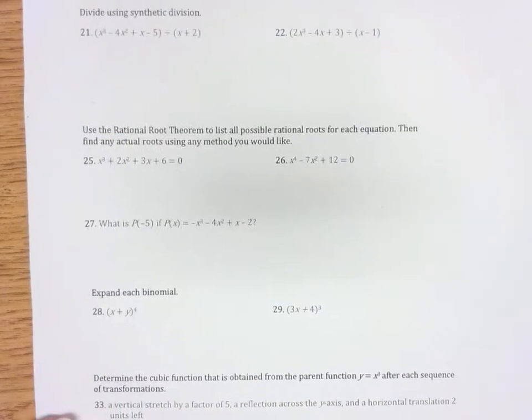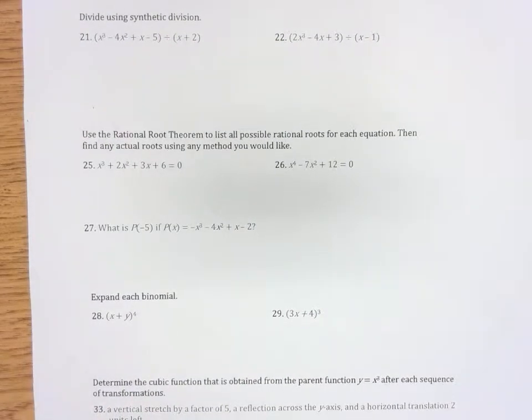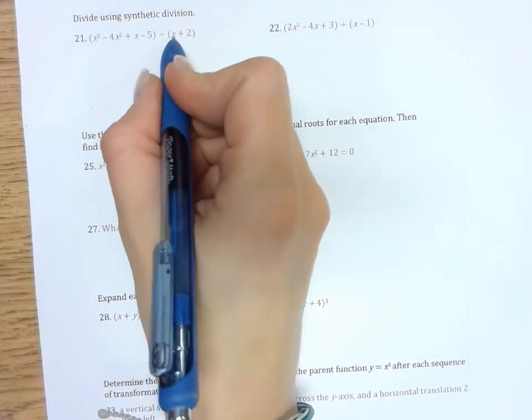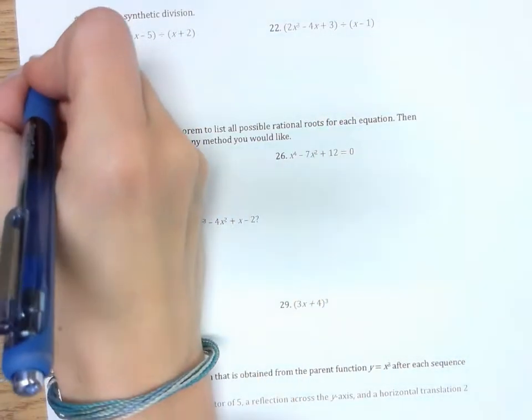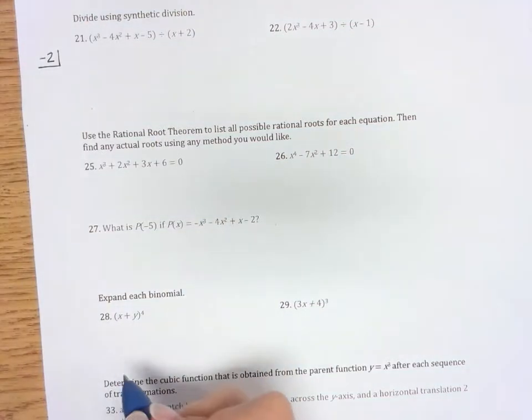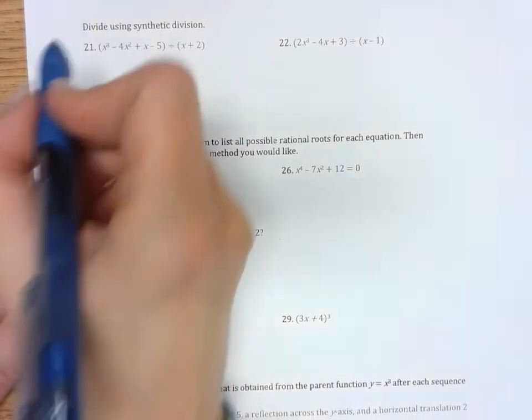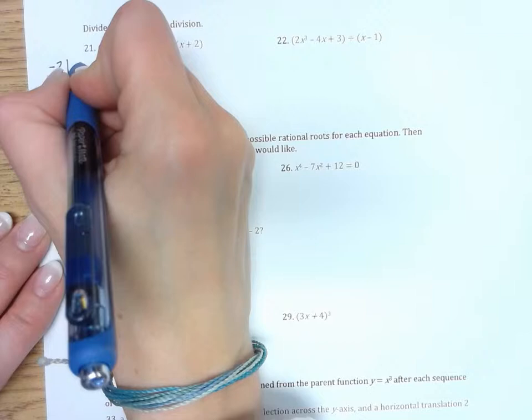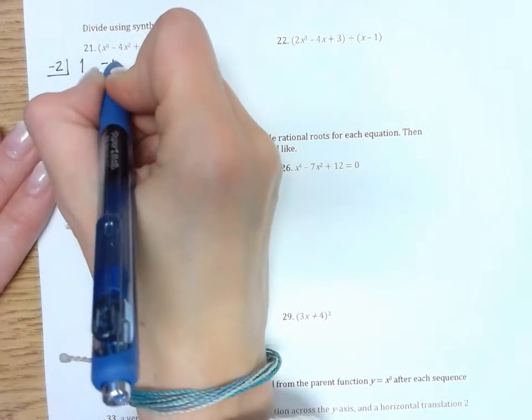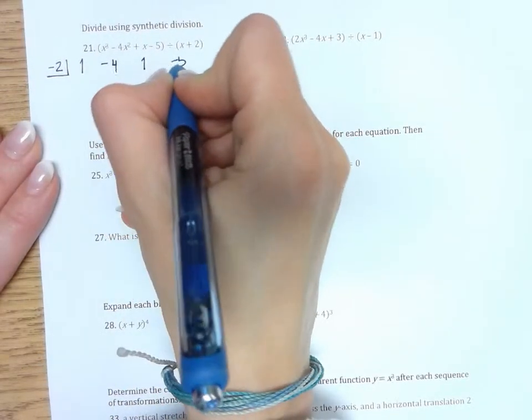Divide using synthetic division. Okay, if I divide these using synthetic division, x plus 2 is what we're dividing by. -2 is the number we use over here. All right, we should remember that. Synthetic division, we just use coefficients. Watch for placeholders. So I have 1, -4, 1, -5.